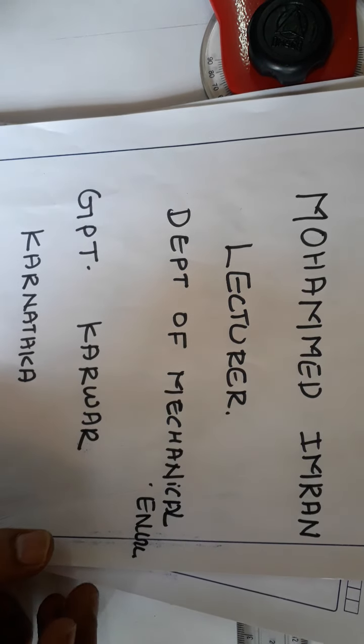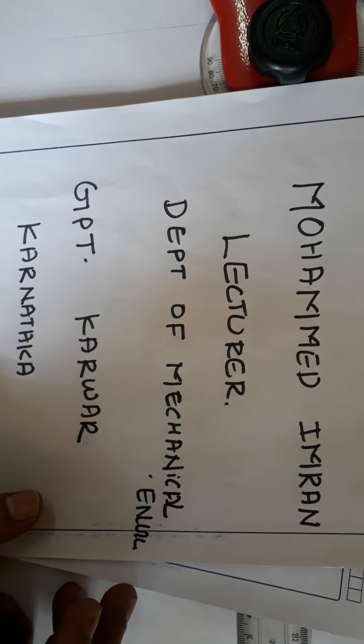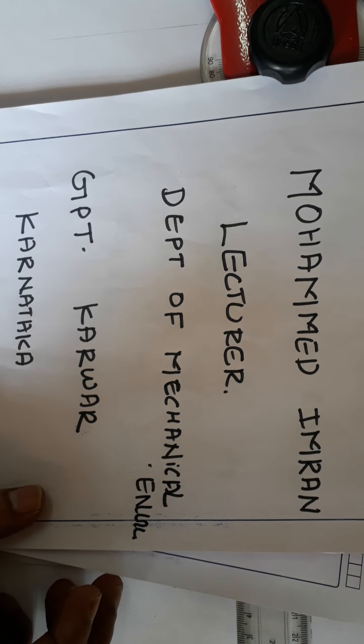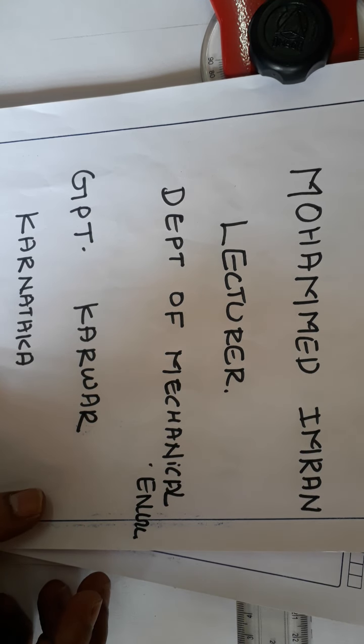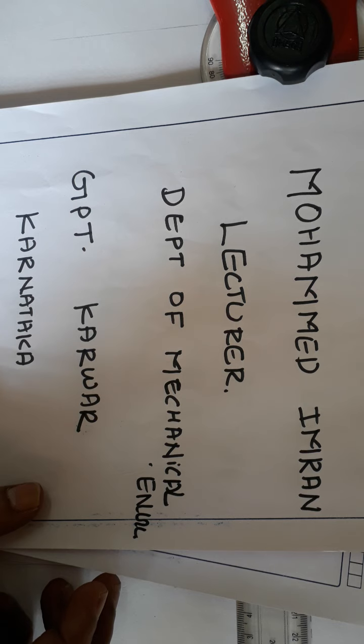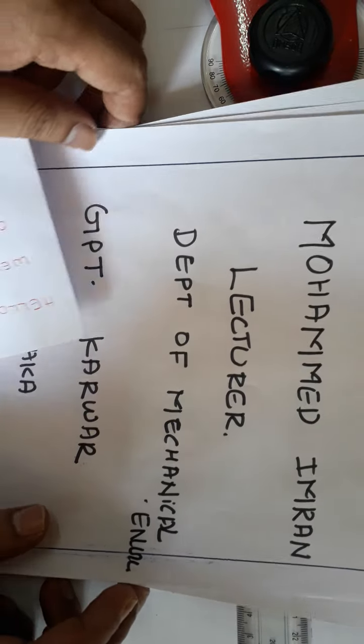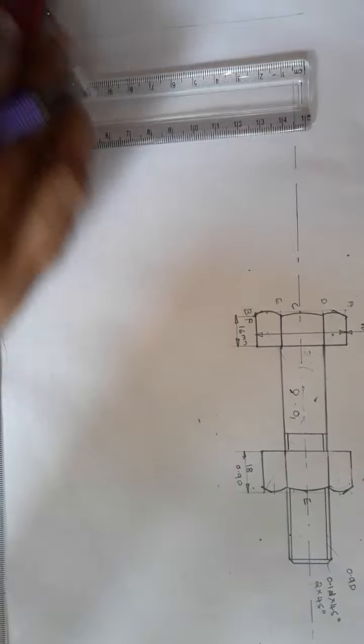So in the last class we have studied the basic things about fasteners, threaded fasteners. It is CO2 and unit 2 in our syllabus. We have discussed the threaded fasteners, why they are used, and the types of bolts and nuts, mainly focusing on hexagonal headed bolts. Already we have drawn the front view of a hexagonal headed bolt. So we are discussing the question.